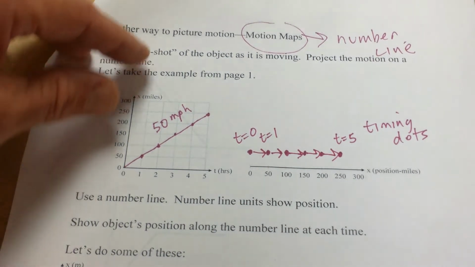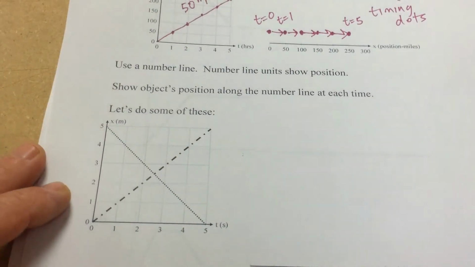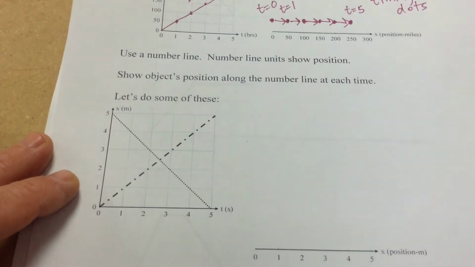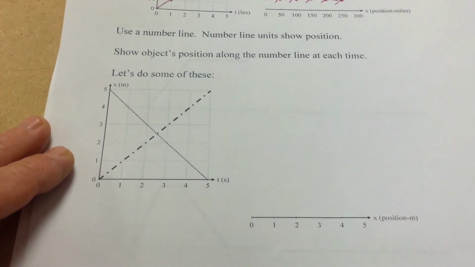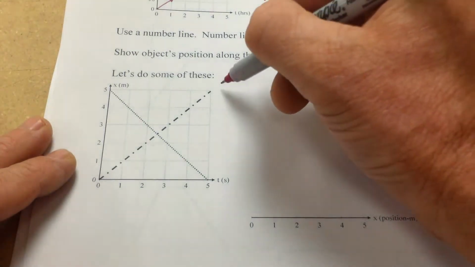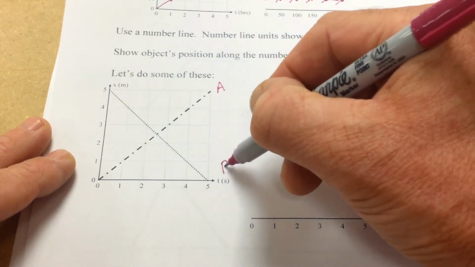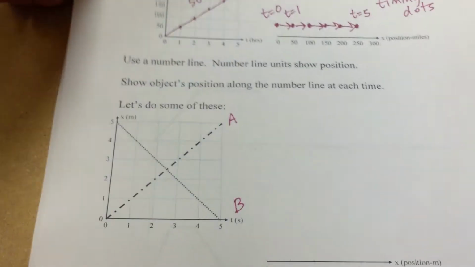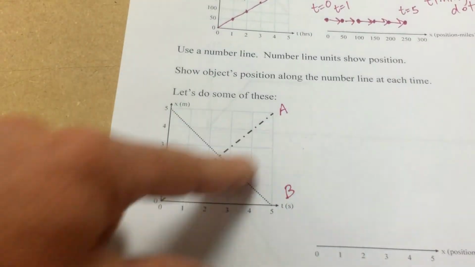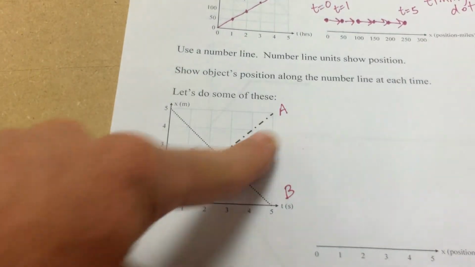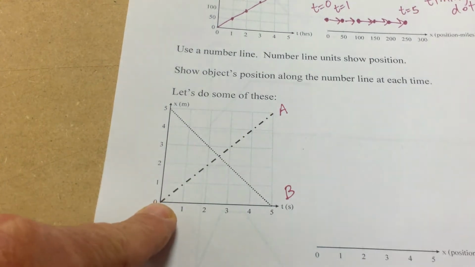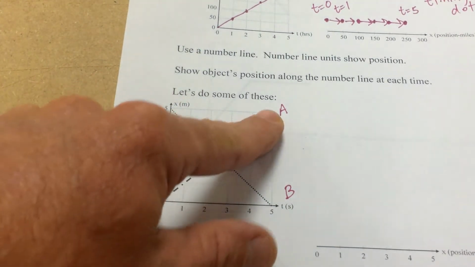Now, we can do a more complicated case, and we could show several different objects moving on the same motion map or the same number line. So maybe we have runner A and runner B. Now, can you tell me what's happening here? What's runner A doing? Well, runner A is starting at the reference point and is moving away from the reference point.